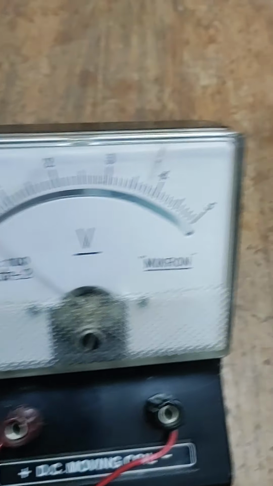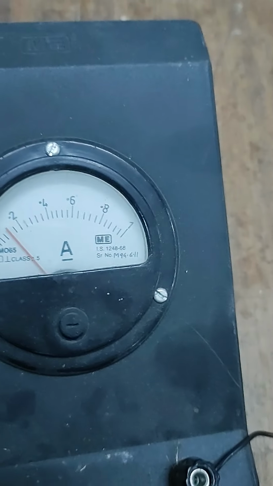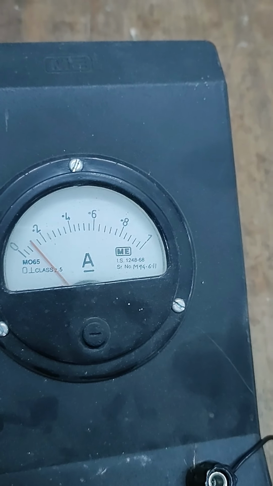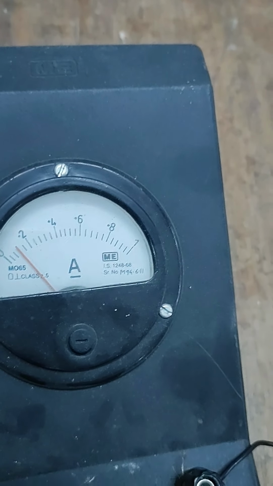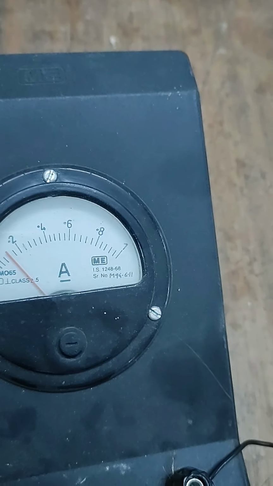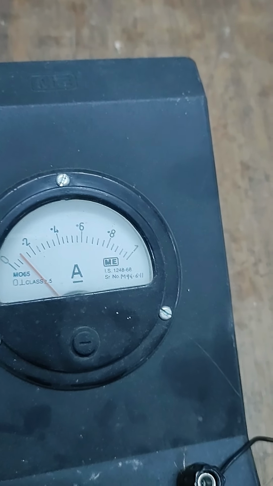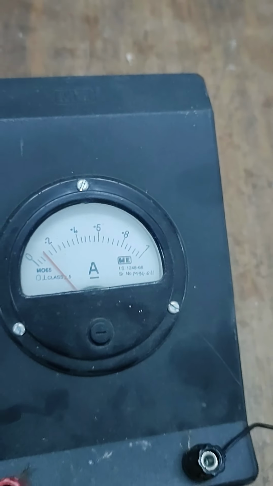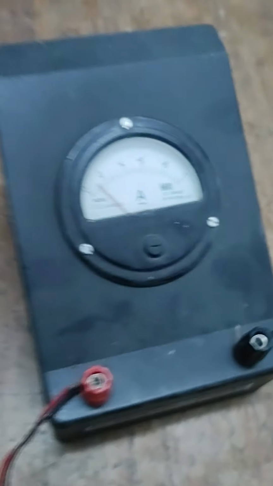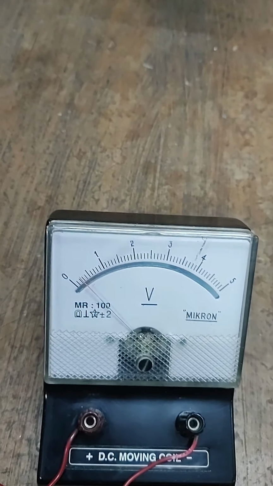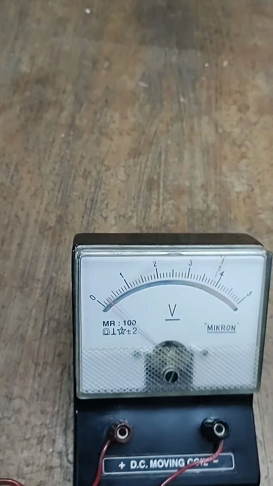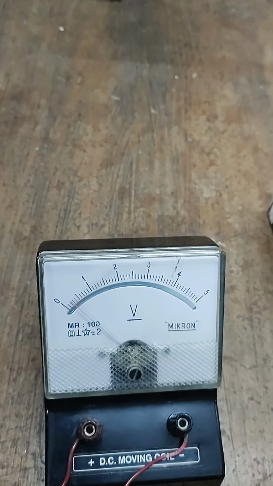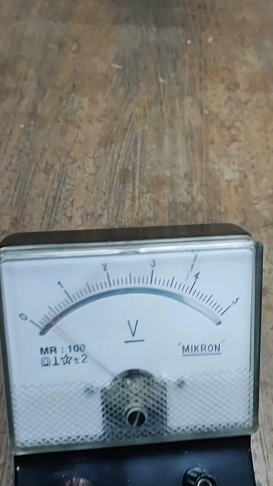At 0.2, the current shown over here is 0.06, or something like that, so you will have to calibrate it. Then you will increase the voltage in steps of 0.1.